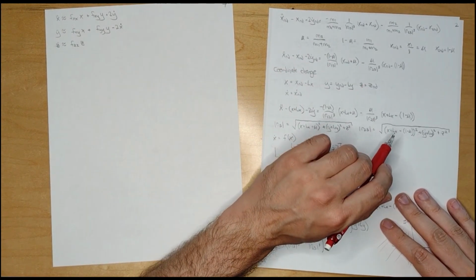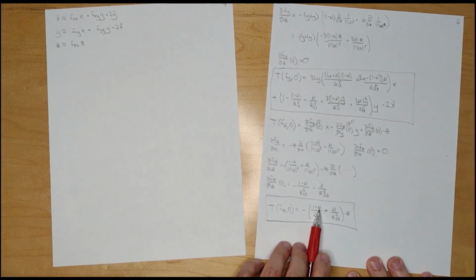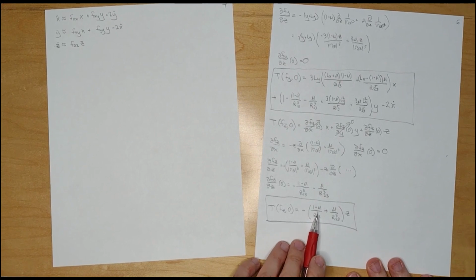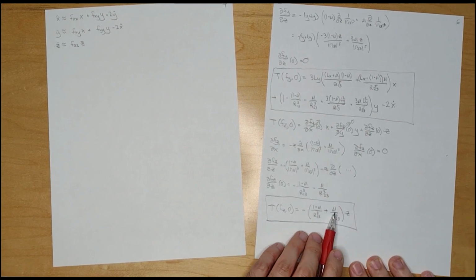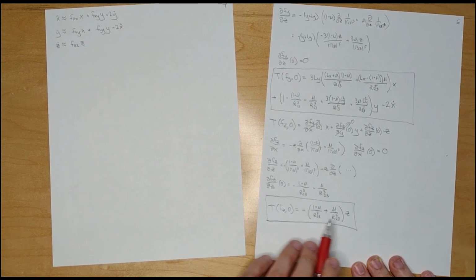So that's just 1/2. So that means that this quantity, despite the fact that we're subtracting something, is going to range from 1 to 0.5, and then this is going to range from 0 to 0.5. So this is always positive, but because there's a negative sign, it means it's always negative.